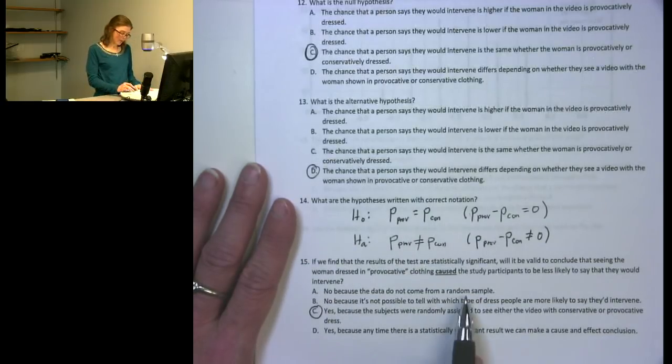Keep in mind that we don't need a random sample to make a cause and effect conclusion. We need a random sample to generalize. But we're not trying to generalize, because we're only saying that the cause existed in the study participants.